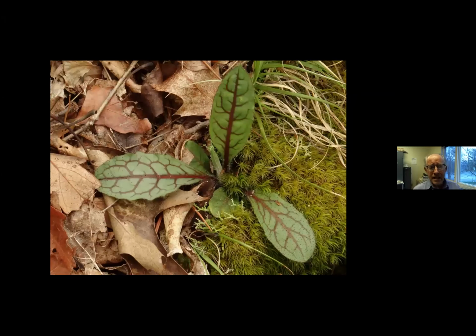Now, here's an example of some plants where really the leaves are a lot more fun than the flowers. This is rattlesnake weed or veined hawkweed. And this is one of our native hawkweeds, one of our native Hieraciums, Hieracium venosum. Again, dry open woods, dry oak woods.